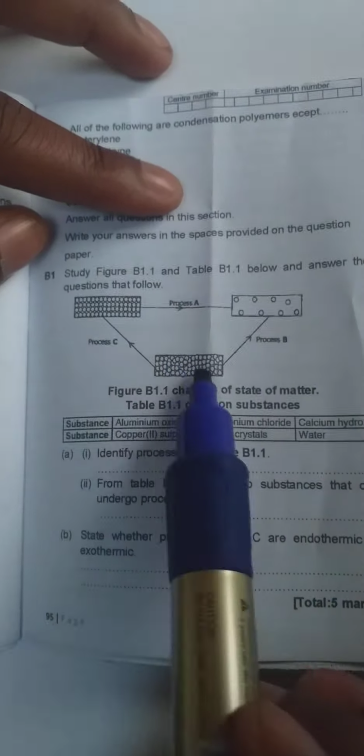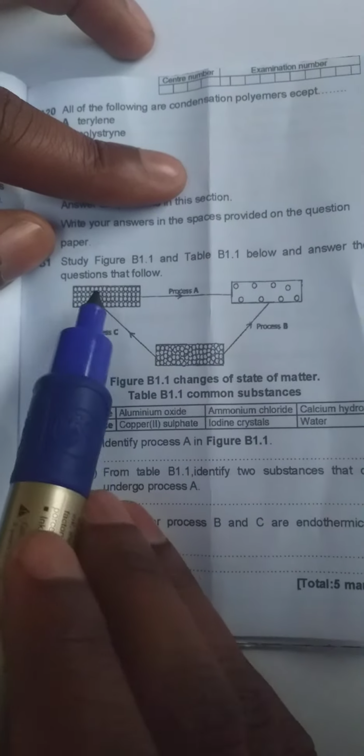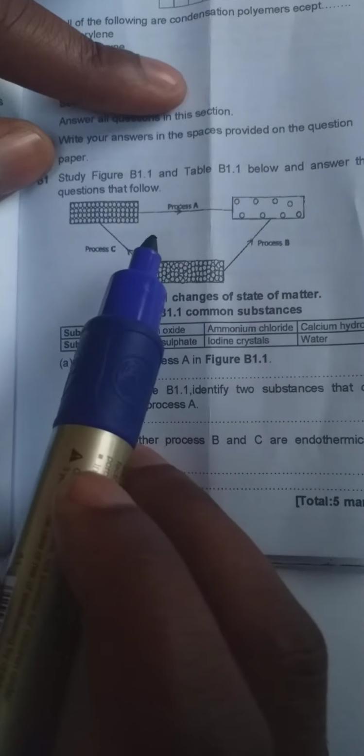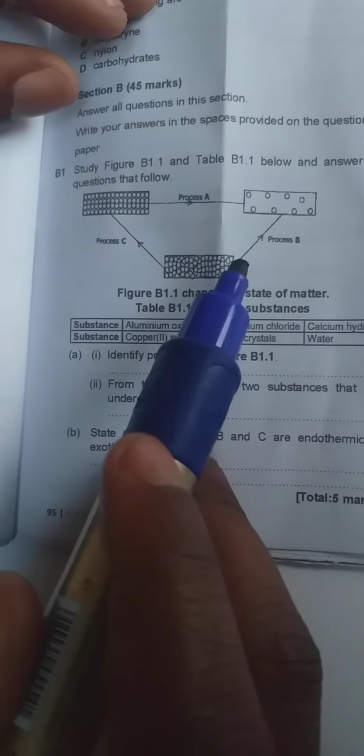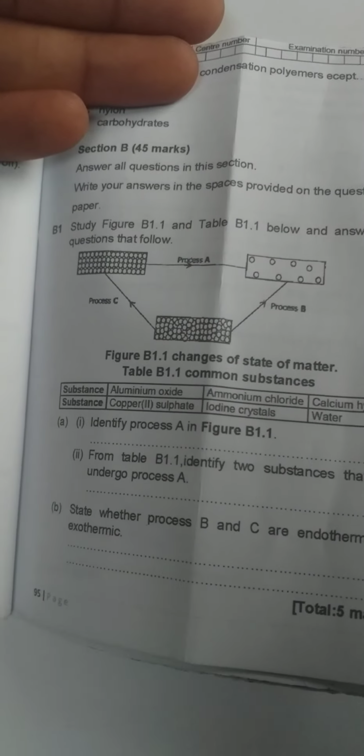You need to know this is clear, this is a gas, because particles are far apart from each other. Then where the confusion can be is between these two. These particles are closely packed but not in a fixed shape, and these particles are closely packed but with a definite shape. The one with a definite shape is actually a solid.